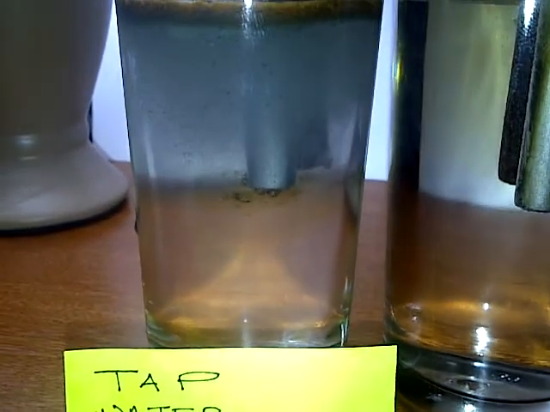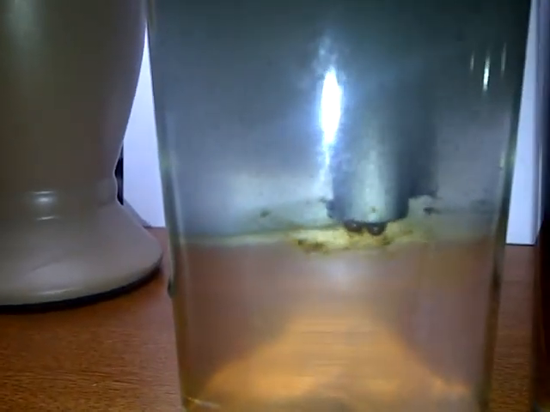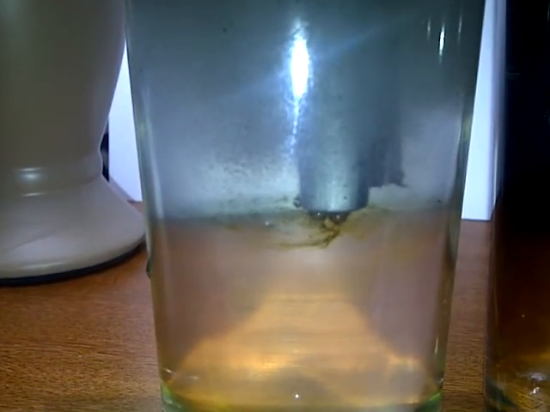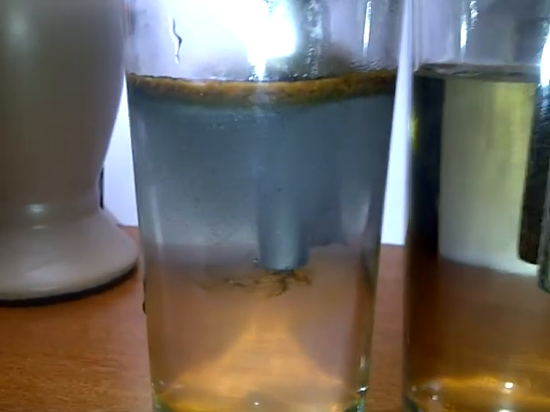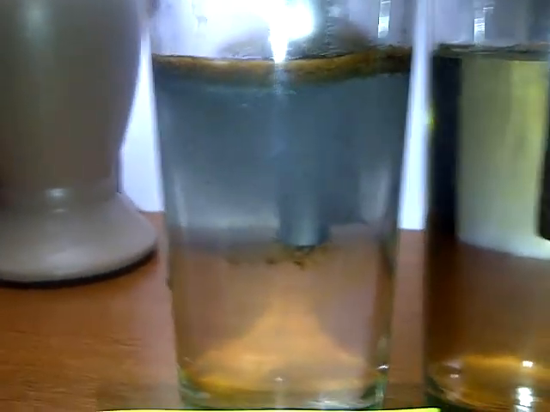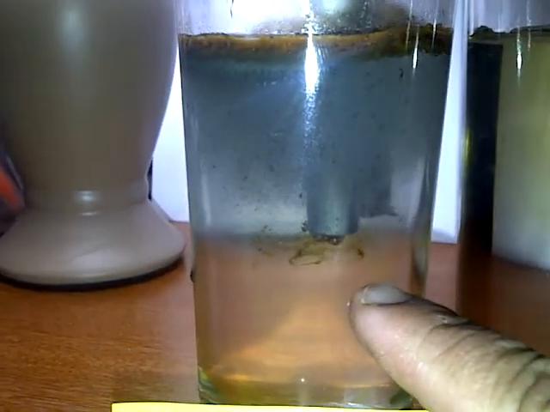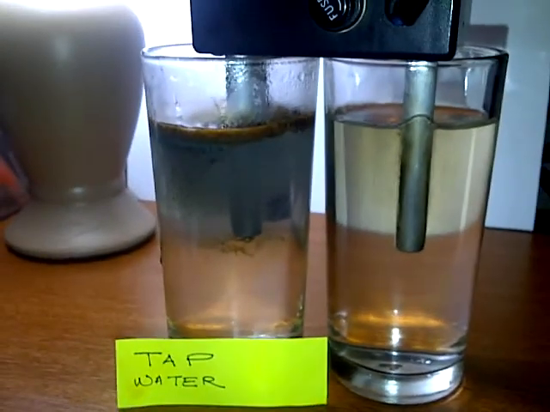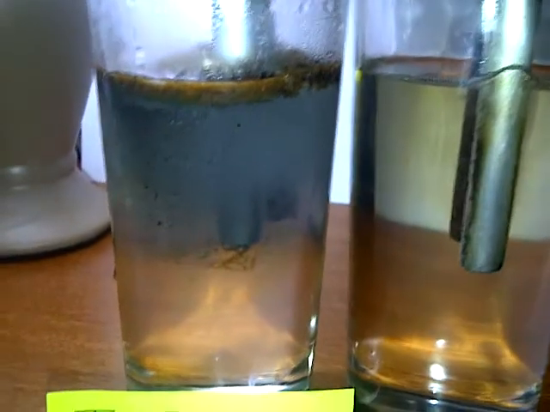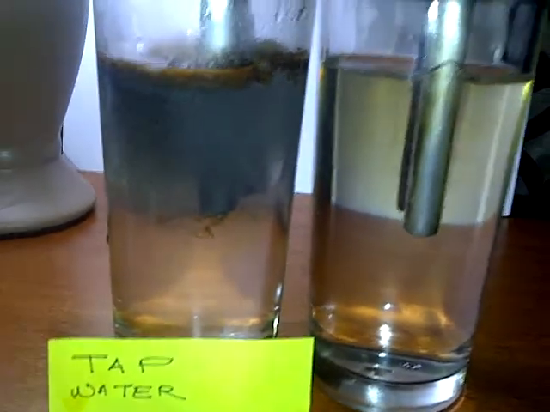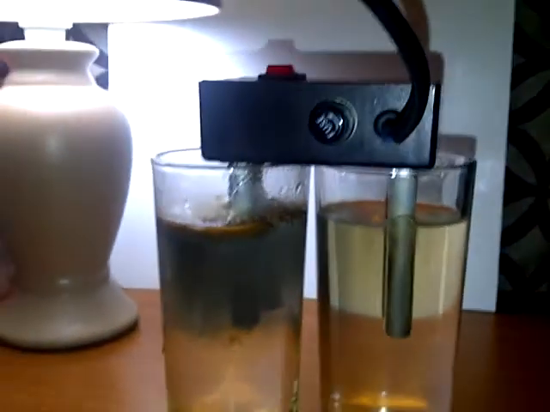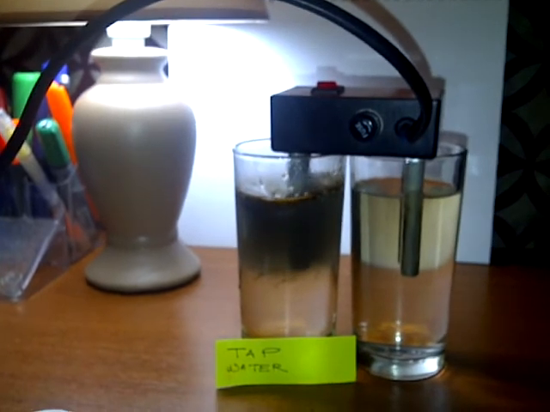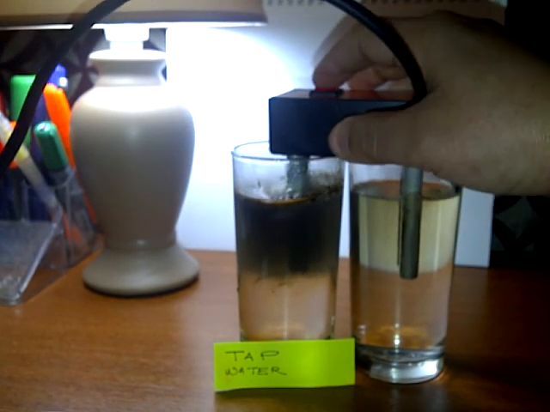Look at that. And we are supposed to drink eight glasses of water every day. Oh my god, look at all that. Look underneath there. I'm going to switch it off now, because it started boiling.